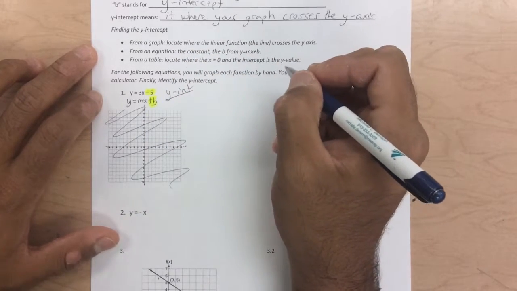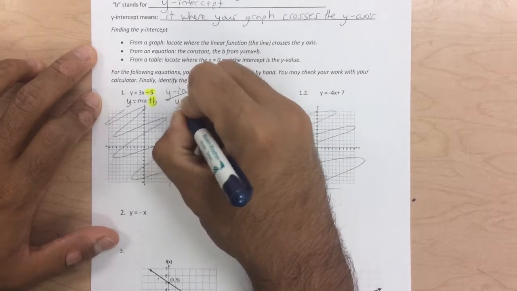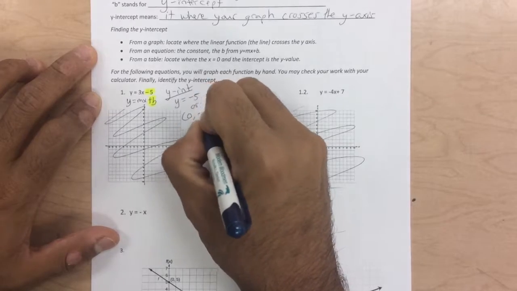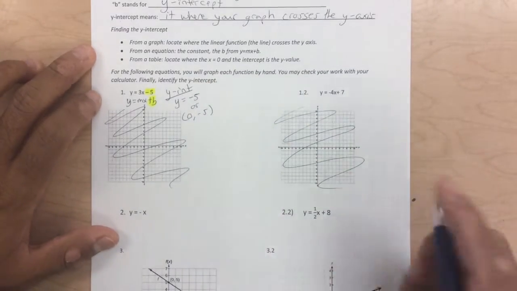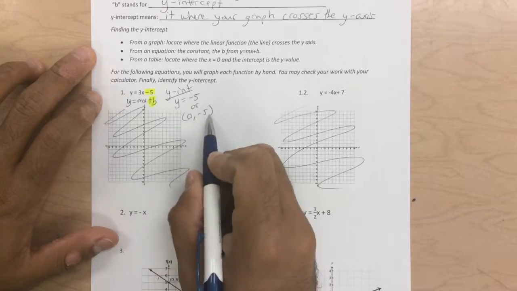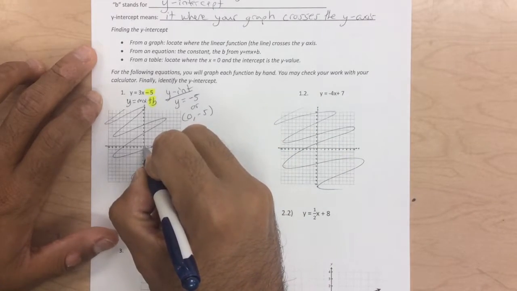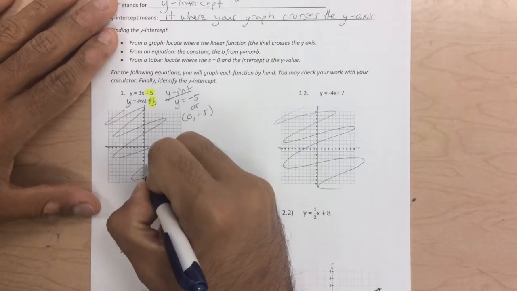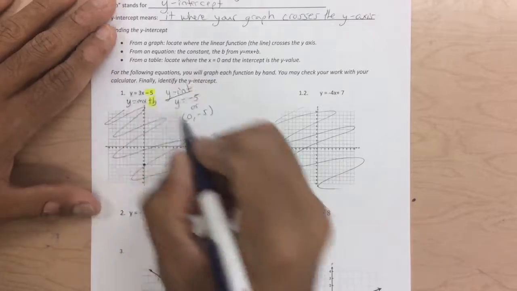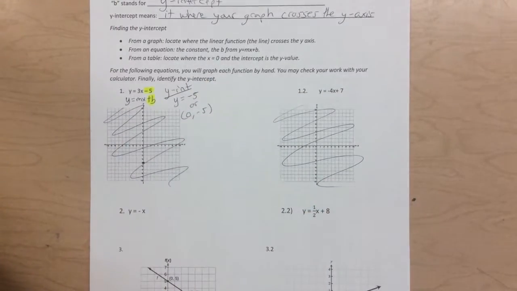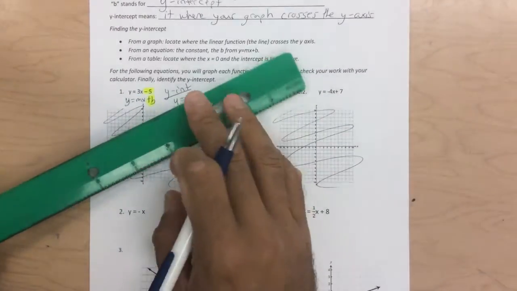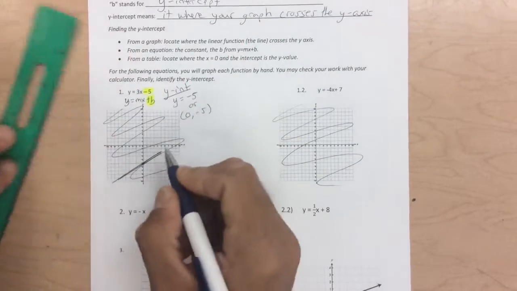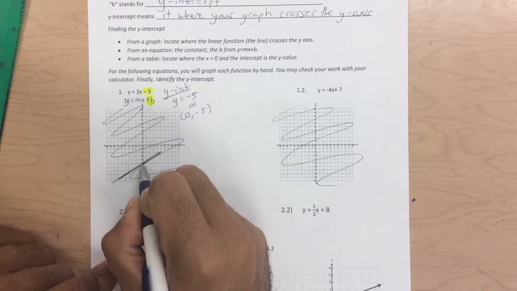Now, there's two ways that I can write the y-intercept. I can write it as y equals -5, or I can write it as an ordered pair, 0, -5. Now, you might think, well, why 0, -5? Well, if you were to graph 0, -5, okay, it will be somewhere around here. Now, if I were to graph this line, I'm saying that this line is going to cross right there at -5 on the y-axis.